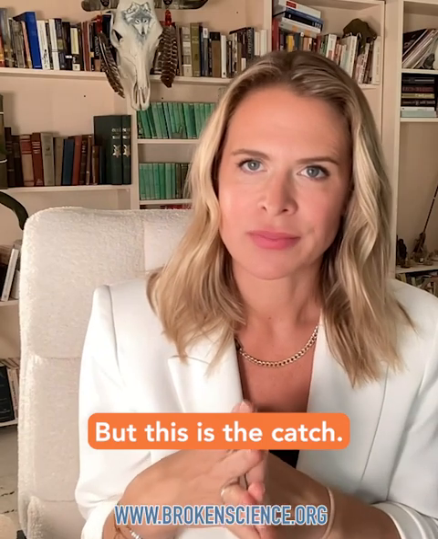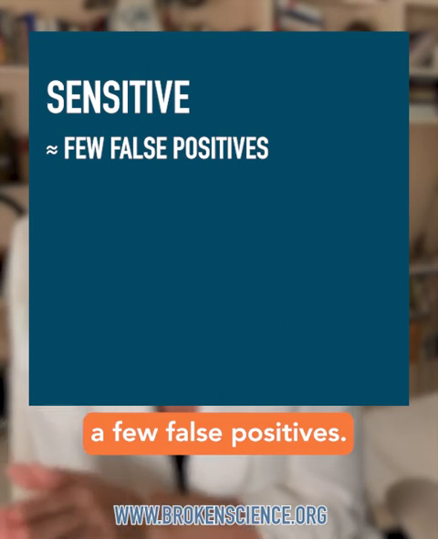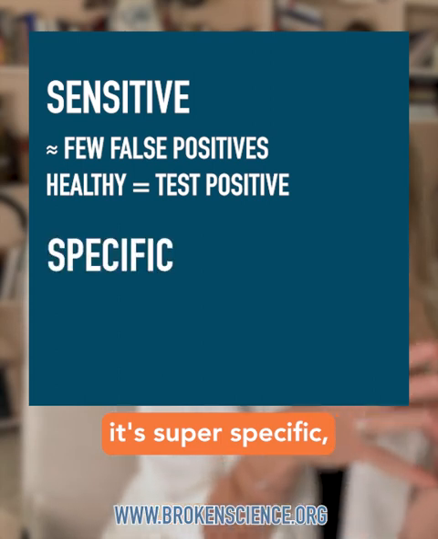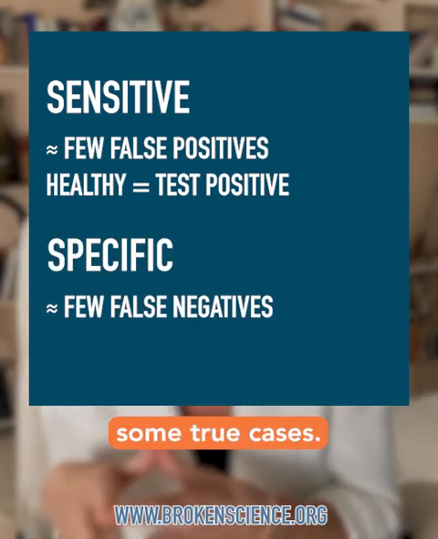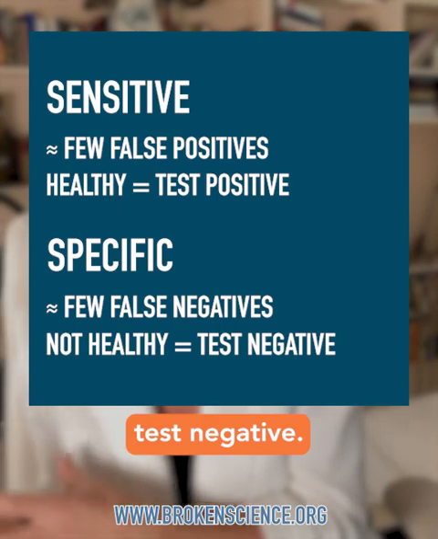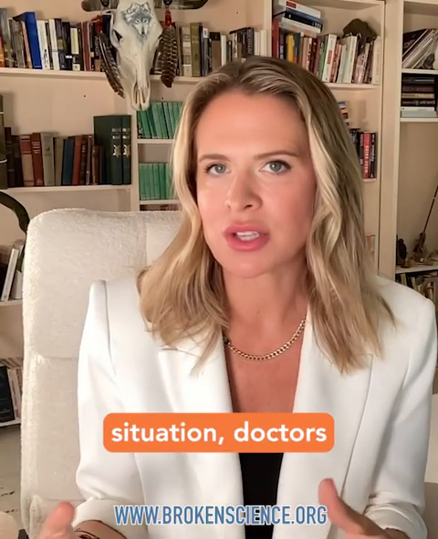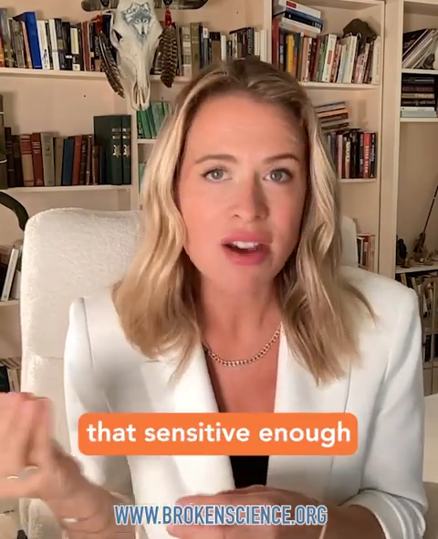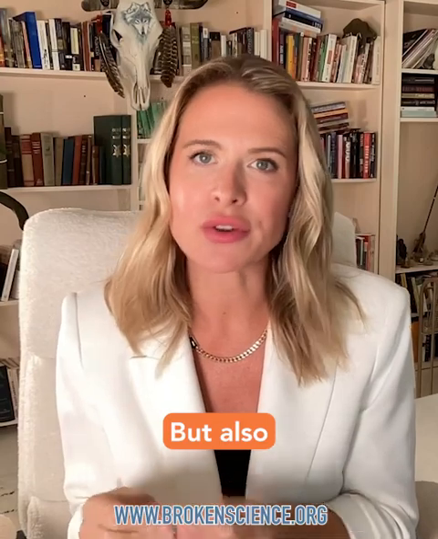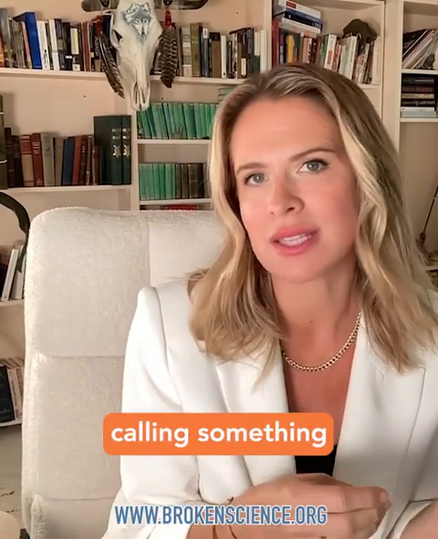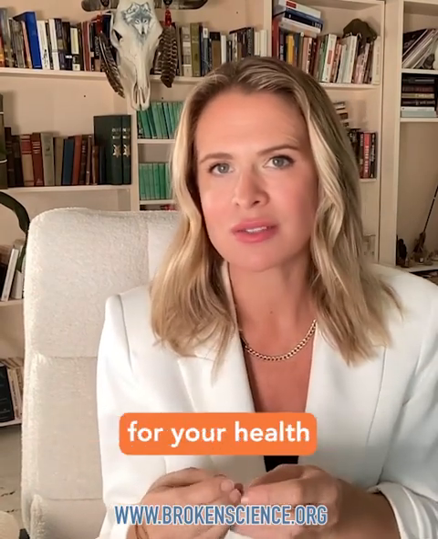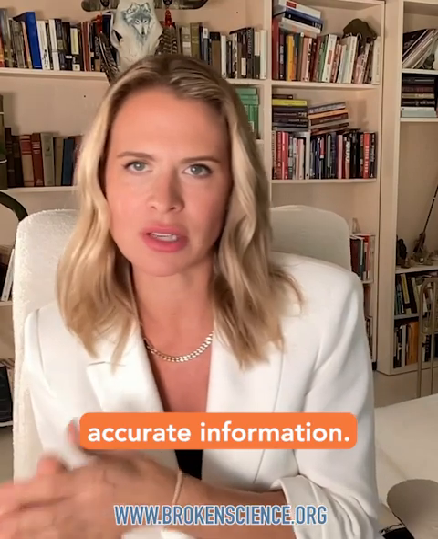But this is the catch. When a test is super sensitive, it might catch a few false positives, meaning people who are healthy will test positive. And when it's super specific, it might miss some true cases. So people have the disease, but they'll test negative. In real life situations, doctors try to look for a sweet spot between these tests. They want a test that's sensitive enough to catch true cases, but also specific enough to avoid calling something positive when it's not. And this helps us make the best decisions for your health based on accurate information.